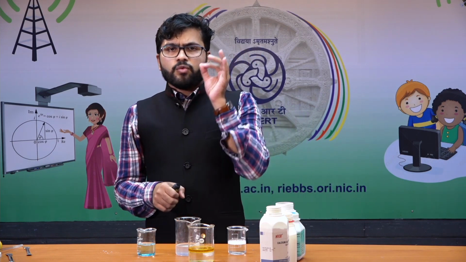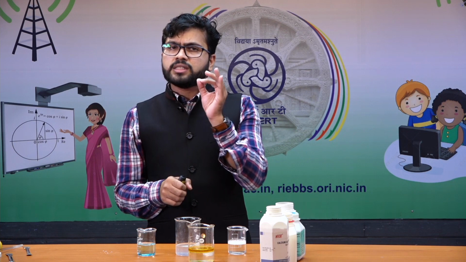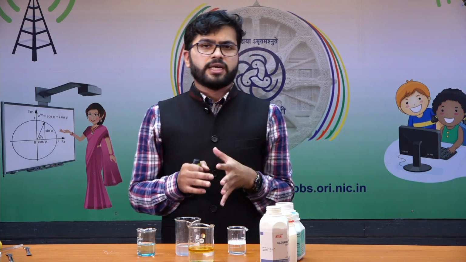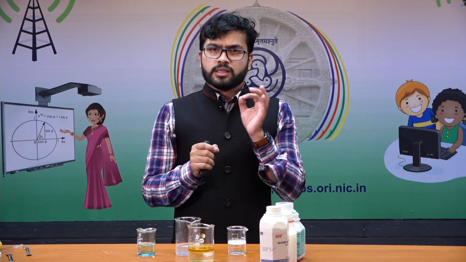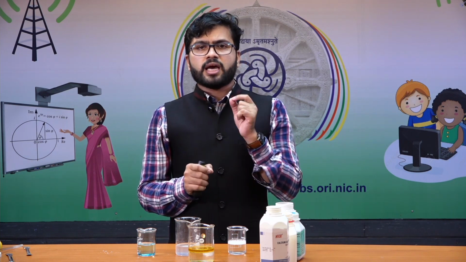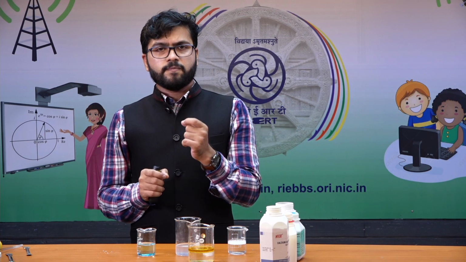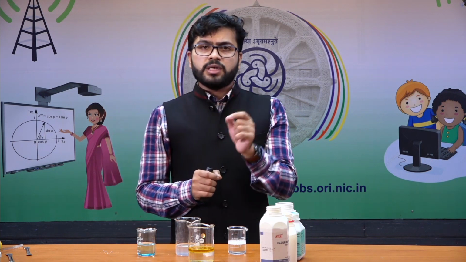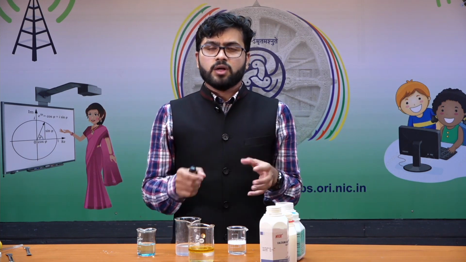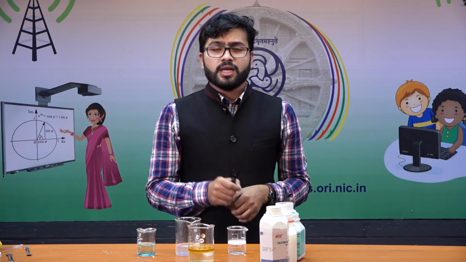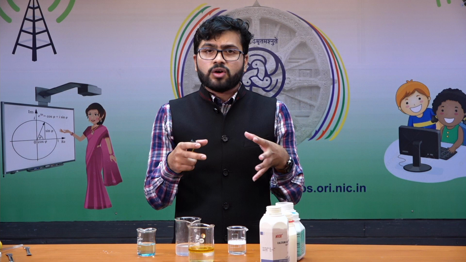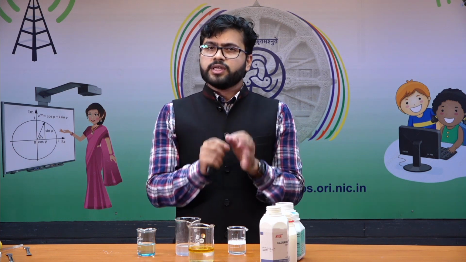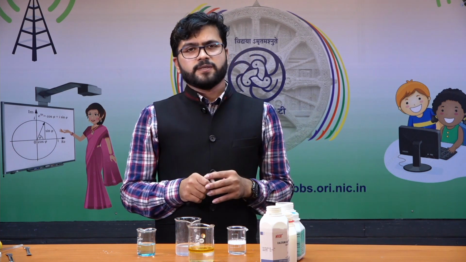But under what circumstances will light get scattered? If the particle sizes are big enough. That means if the particle size is greater than 1 nanometer, then only they will be able to scatter a beam of light. But in case of a true solution, as the particle size is less than 1 nanometer, they cannot scatter a beam of light, hence they do not show the Tyndall effect.